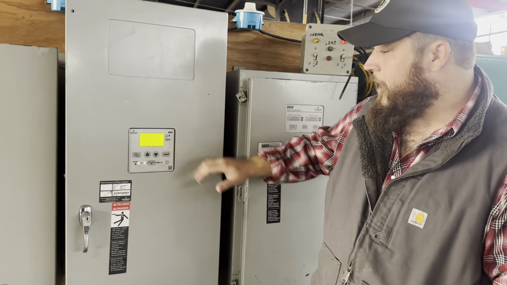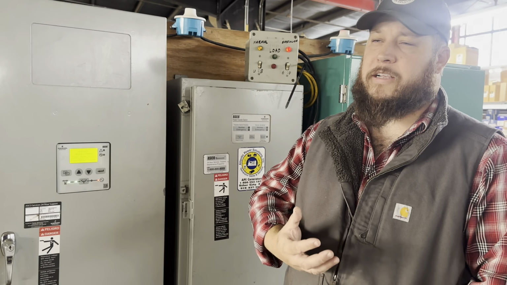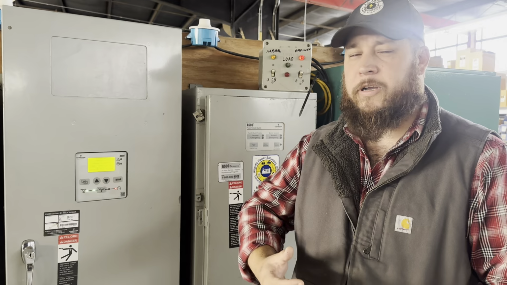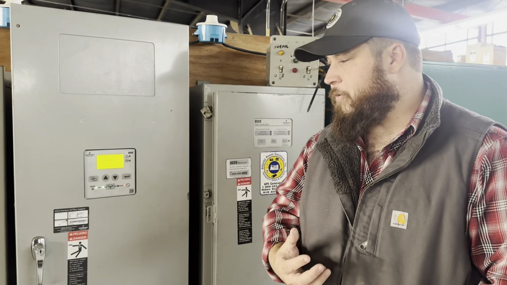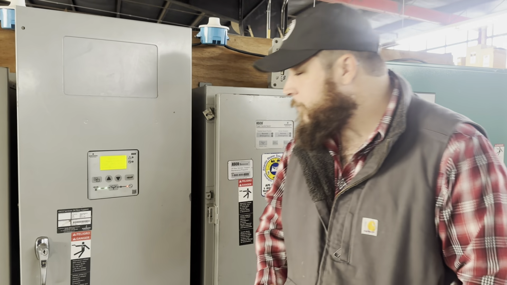The biggest thing about letting these things cool down is you're allowing it to run a cool down with no load. It's just like any other piece of equipment. Once you take it out of a working condition, letting it breathe for a few minutes, letting it run and cool down without a load will extend the life of your equipment.